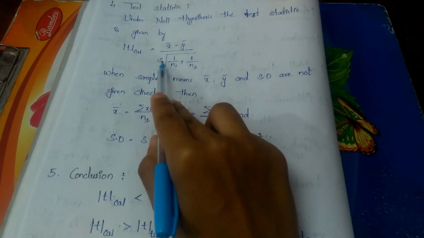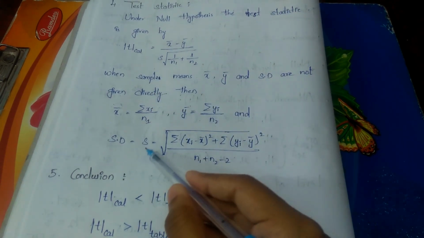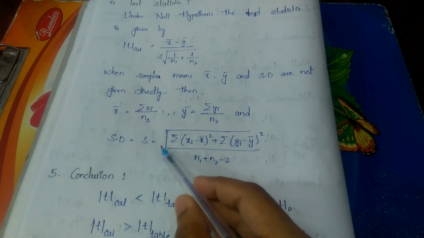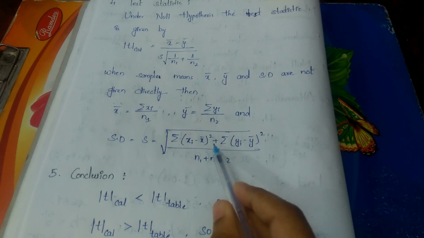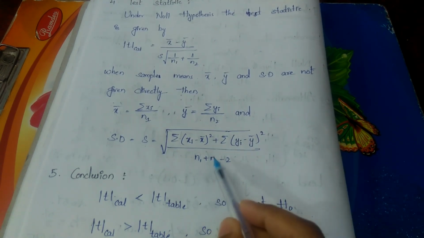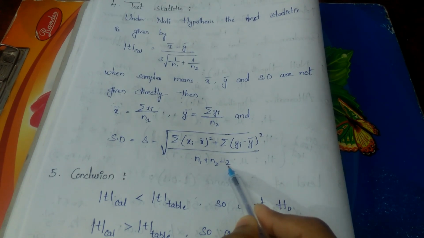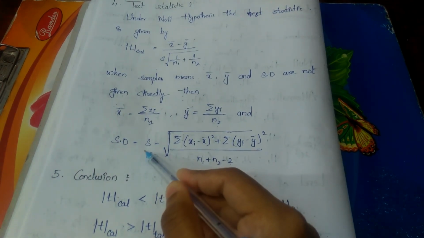And we also have a term, that is standard deviation. So standard deviation we will represent with s. That is equal to the square root of sigma of xi minus x bar whole square plus sigma of yi minus y bar whole square, divided by n1 plus n2 minus 2. So this is the formula we will use to find the standard deviation.